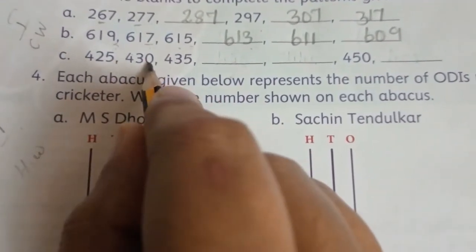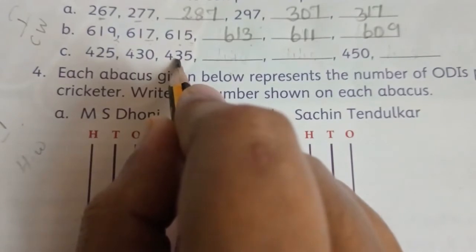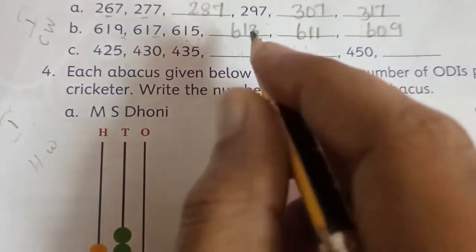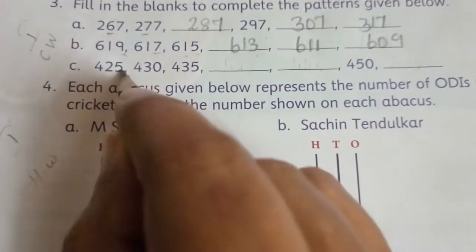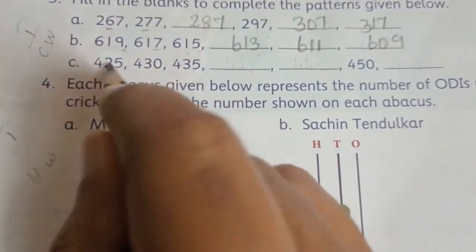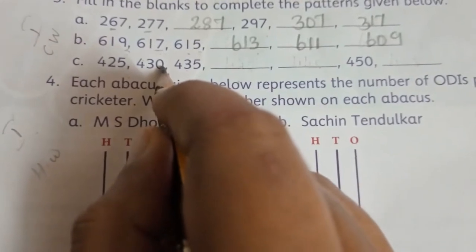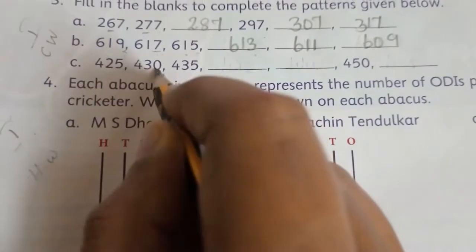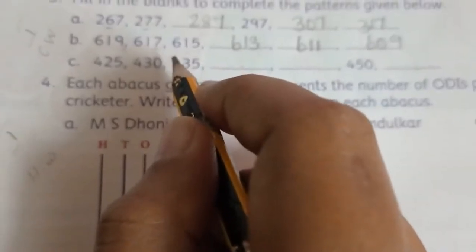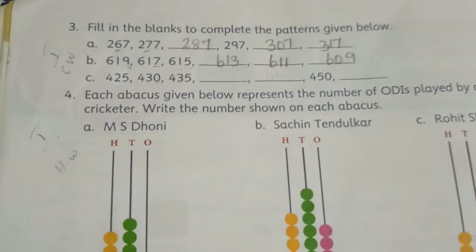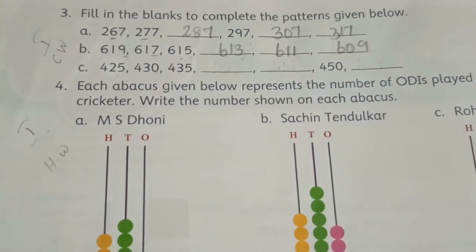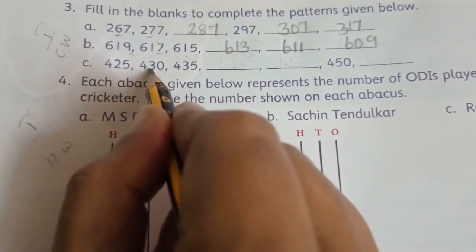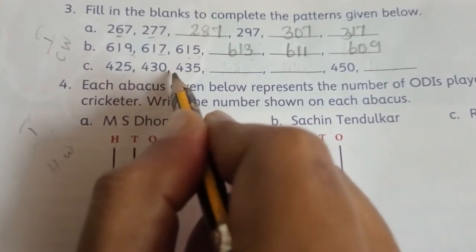425, 430, 435. Then you have to write the next number. First you have to find the difference between these two numbers. Here the ones place value and the tens place value, both are changed. How much is changed? 5. So the difference between these two numbers is 5.